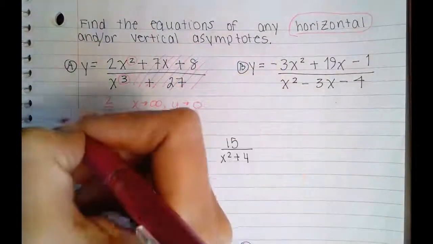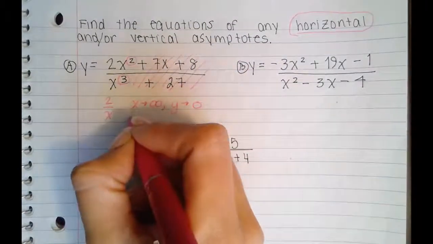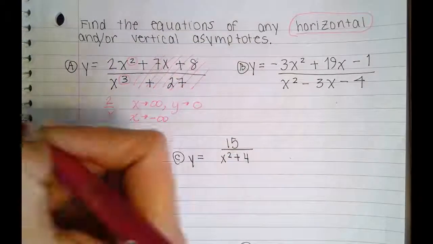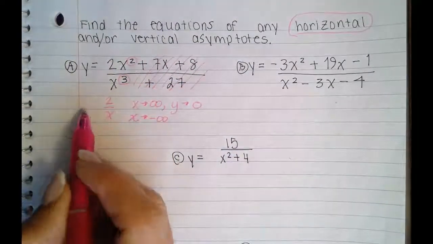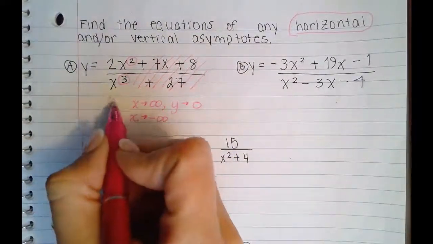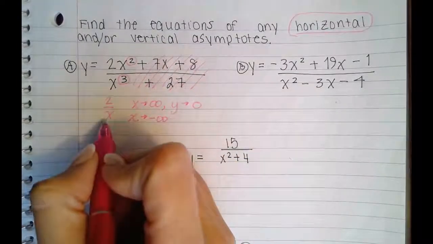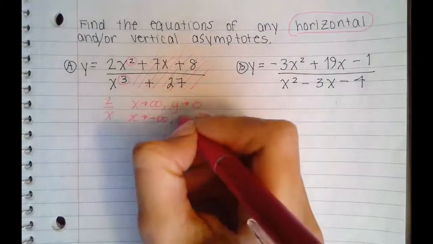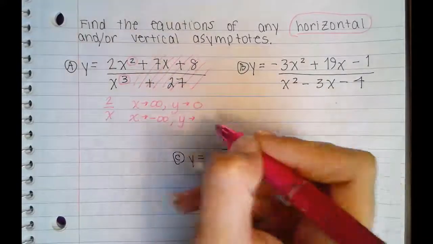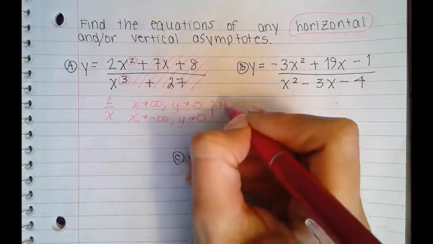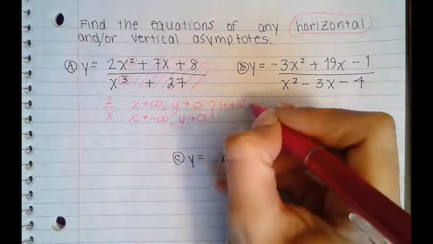How about the other way? Going to the left, okay? I'm going to still write it this way, but I'm going to say as x gets closer to negative infinity, which is that way, going out this way. Well, now it's 2 over negative 100, 2 over negative 1,000, 2 over negative 1 million. Y is still going to get smaller and smaller, my output value, so I'm still approaching 0. That means that my horizontal asymptote is at y equals 0.